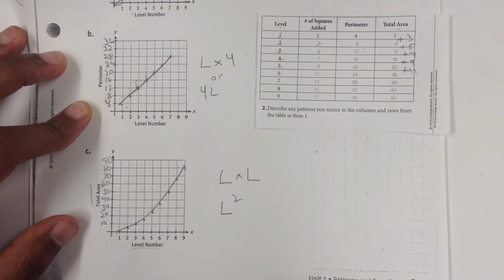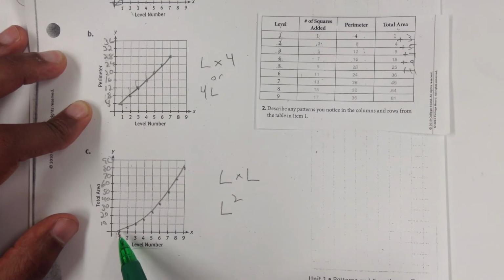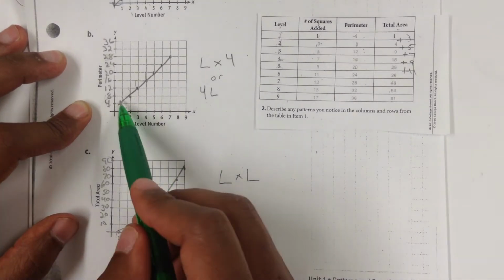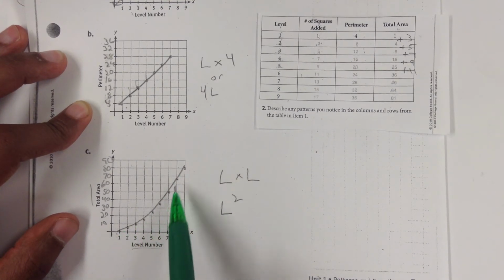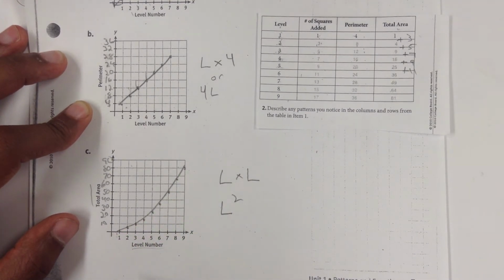Notice, it's always changing. It's not the same every time. It's not consistent. It's not constant. It's inconsistent. So, when I don't have a constant, I don't get this straight line anymore. Now, I get this curved line.